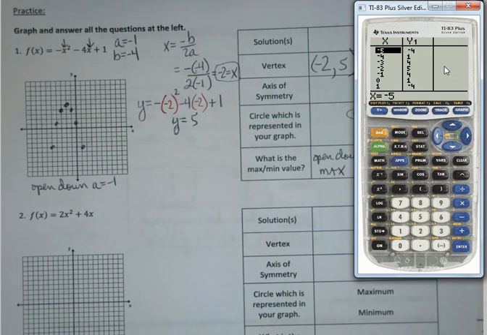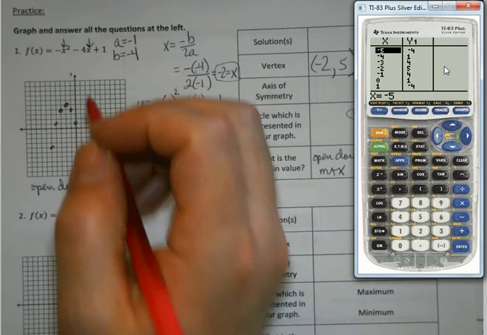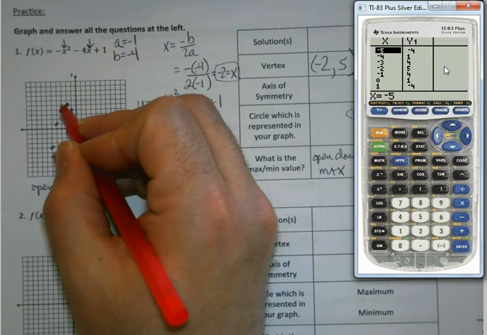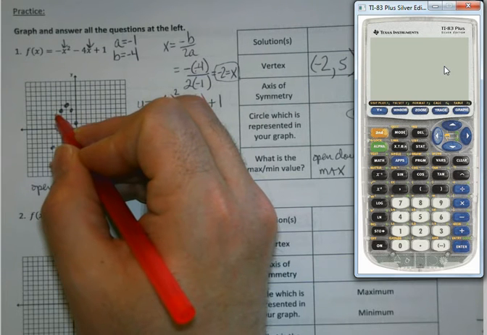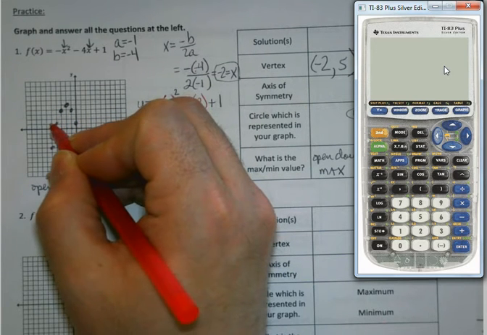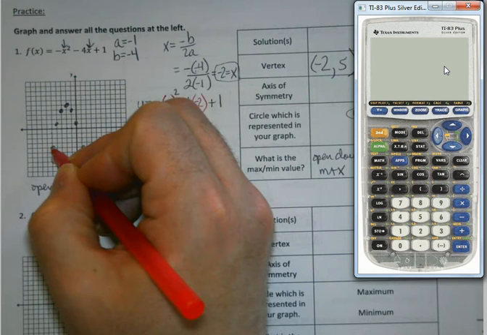Now, before I connect the dots, I'm going to have you think about one thing here. When we were graphing these, back when we were doing vertex form, once we had the vertex, we just used a pattern. Before, we'd go over 1 and up 1, over 1 and up 1, 2, 3, over 1 and up 1, 2, 3, 4, 5.